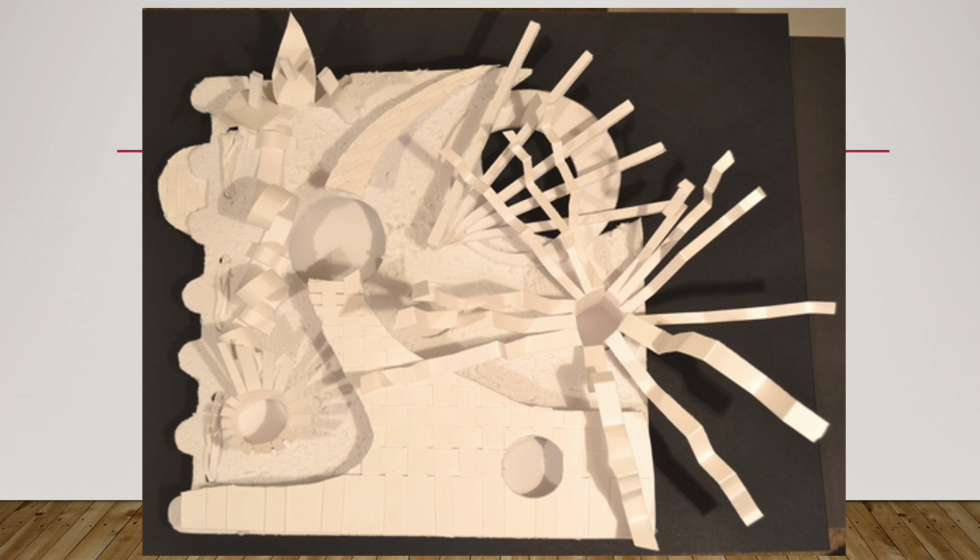And lastly, this is my foam additive non-representational relief sculpture that is made from Bristol board and foam core. Hot glue was the adhesive.